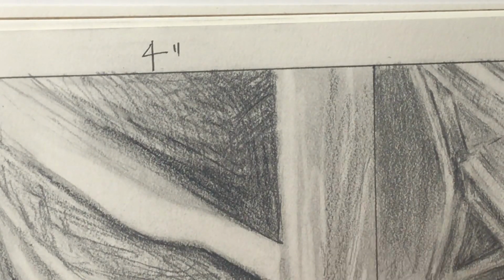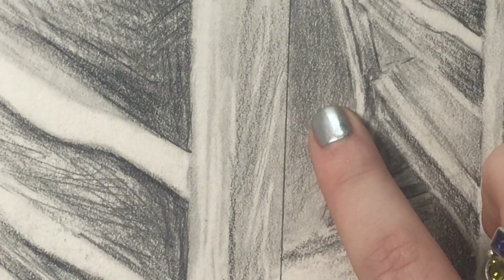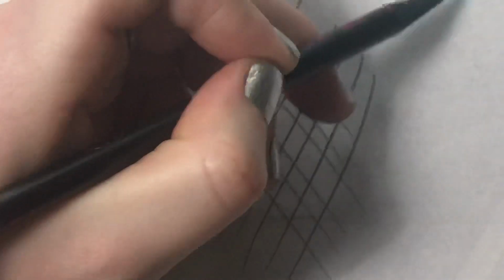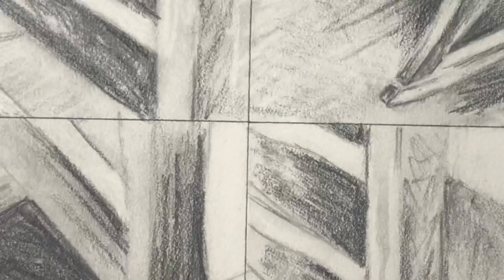I have some blending, which you could probably see over here, and some stippling. Stippling is when you do dots. So however you choose to draw your drawing is fine with me.